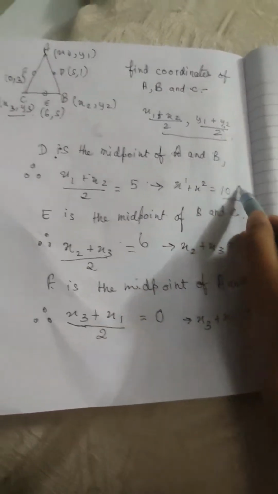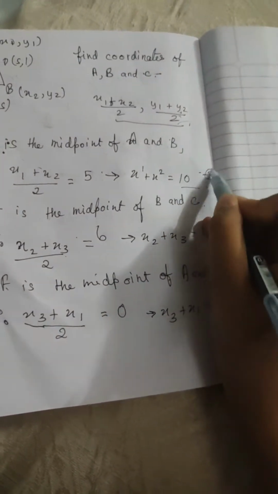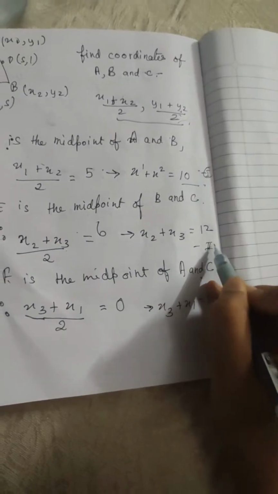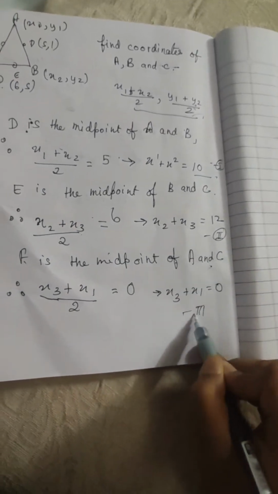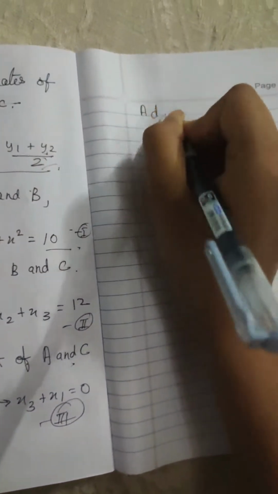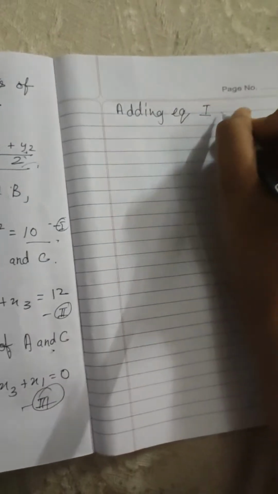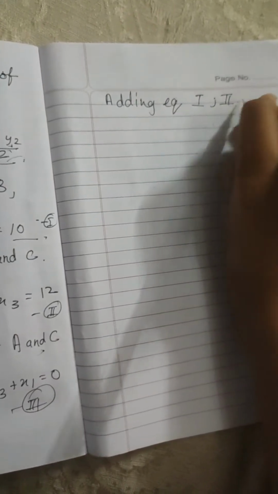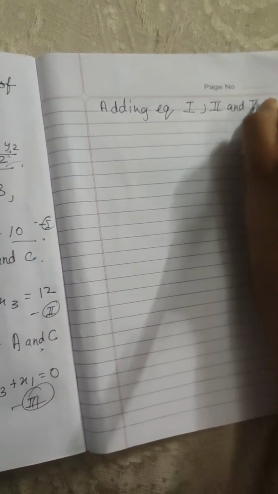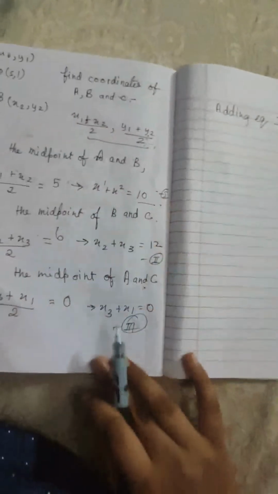Okay, so this will be your equation 1, equation 2, equation 3. Now what we'll do, we will be adding equations 1, 2 and 3, right? We will add these equations.